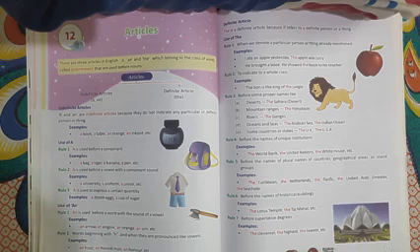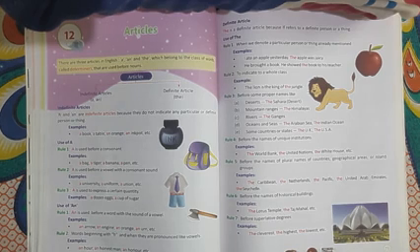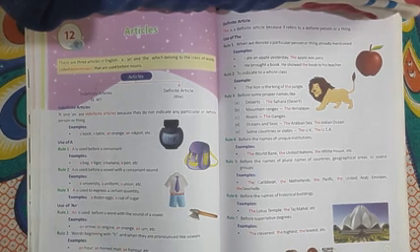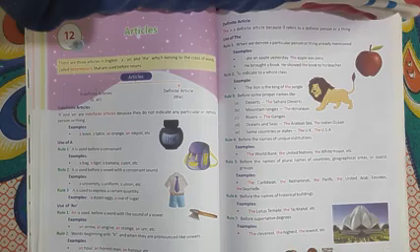Next, a is used before a vowel with a consonant sound. For example, a university, a uniform, a unicorn, etc. Now you will say, ma'am, it is starting with U, and U is a vowel. How is it a consonant?